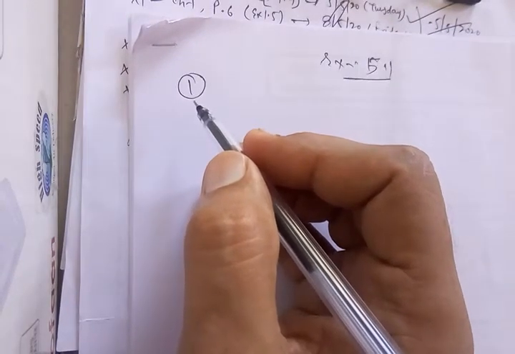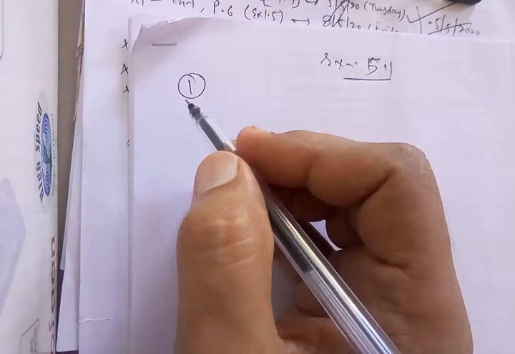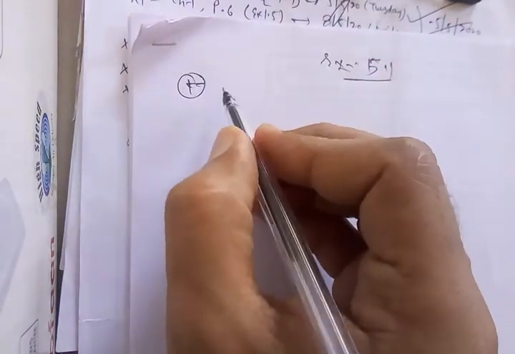Let's do the exercise. Exercise 5.1, question number 1, and some points are left. Okay, theorem number 2.